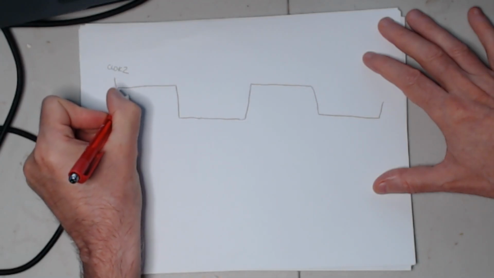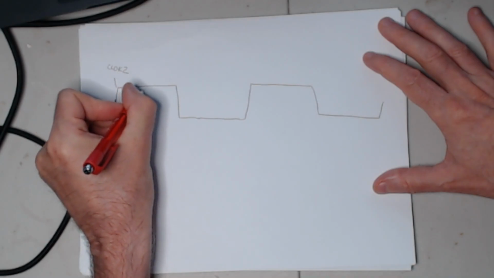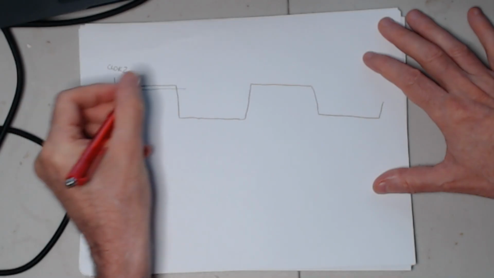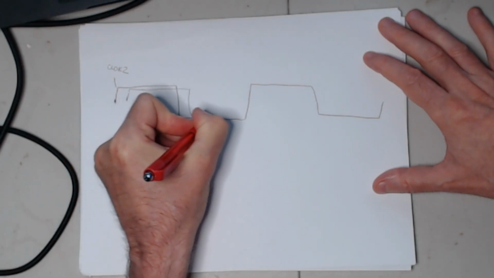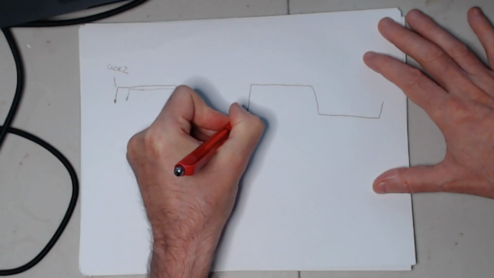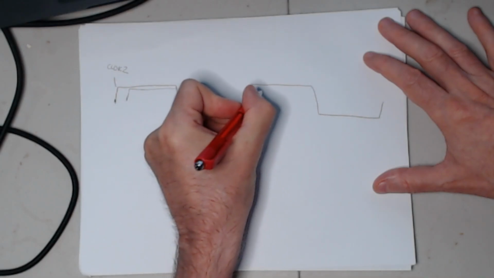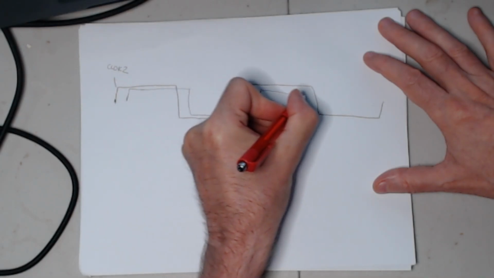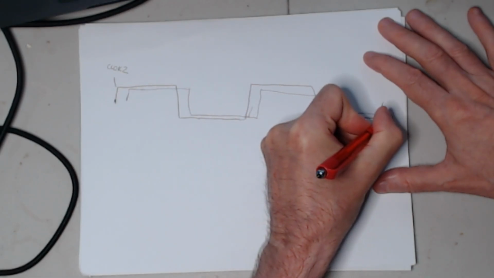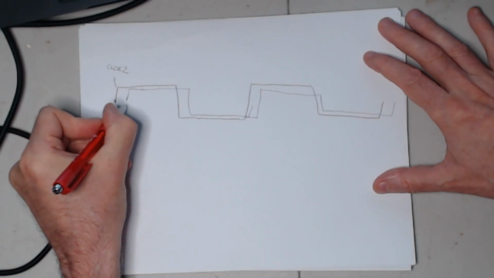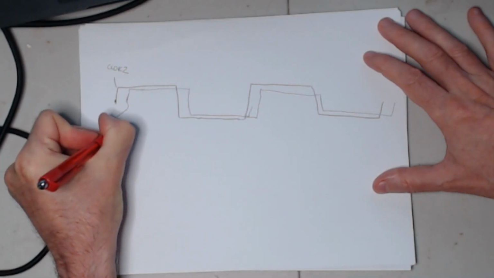So I'll draw clock 0 a little bit lighter here, and it's going to be delayed a little bit here, and here, and here, and here. So we'll call this one clock 0.